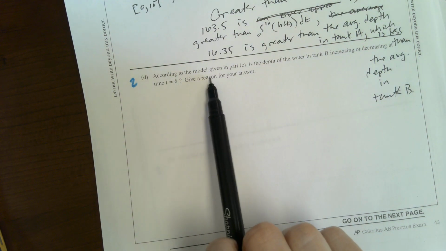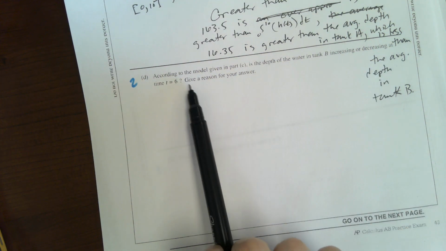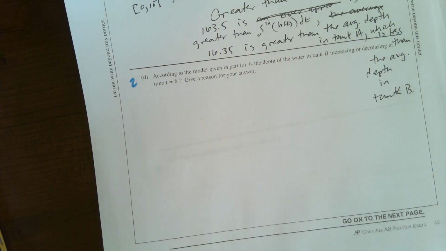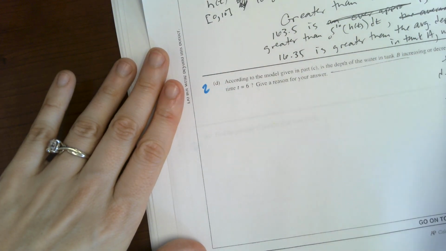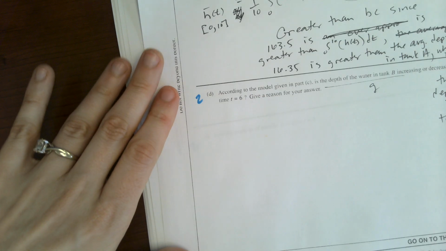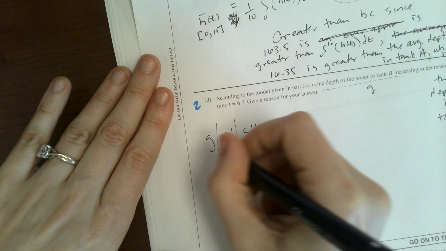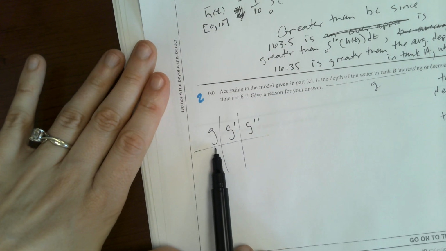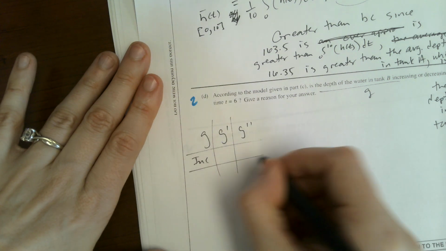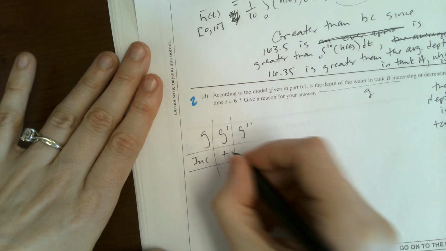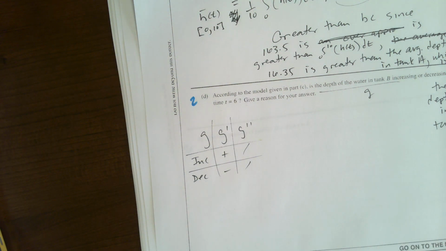All right, according to the model given in part C, is the depth of water in tank B increasing or decreasing at time t equals 6? Give a reason for your answer. So guys, you always want to be thinking, okay, depth of water in tank B, that's G. So you always want to be thinking of Susan's table. G prime, G double prime. This would be increasing if G prime were positive and decreasing if G prime were negative.